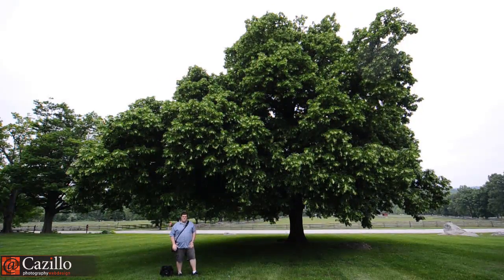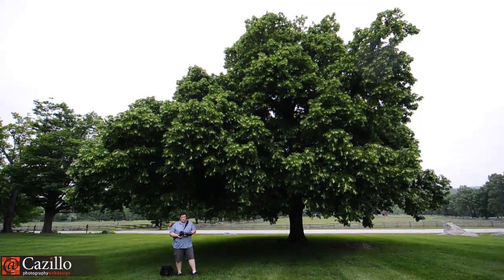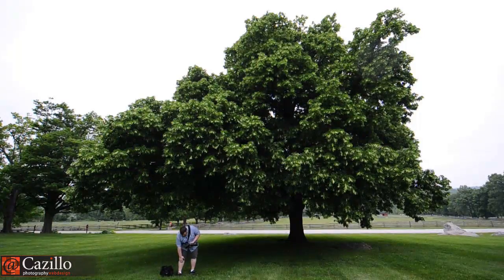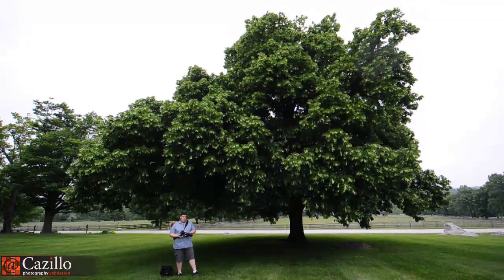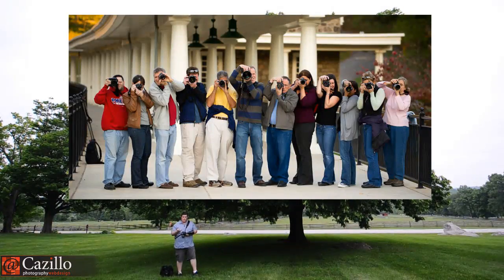But my preference for a portrait setting is to always use my 70-200 2.8 lens. This is why I think that everyone needs to have one of these lenses, because it's one of the most flexible lenses that you can purchase and keep in your bag. You can be at 70mm, which is wide enough for a portrait of, you know, 8 or 10 people, and still be at a comfortable distance.